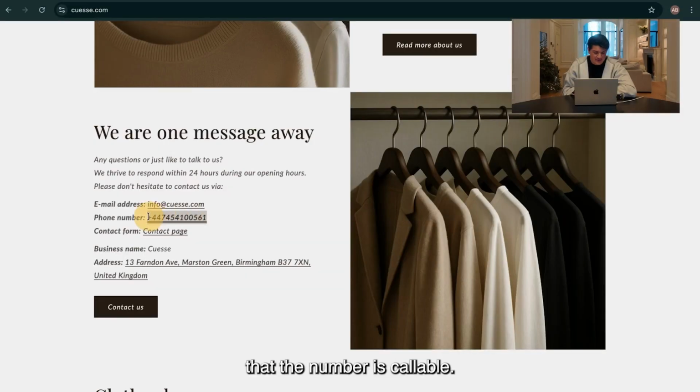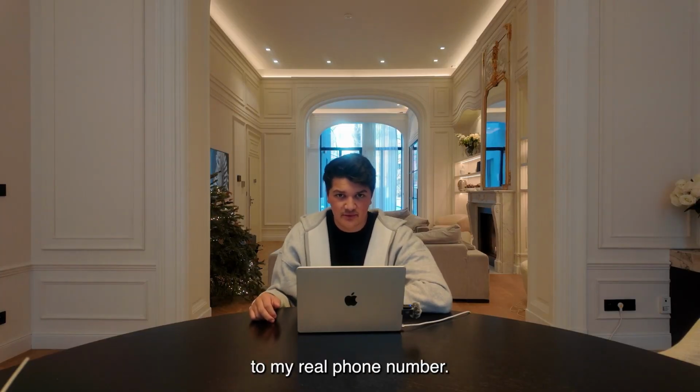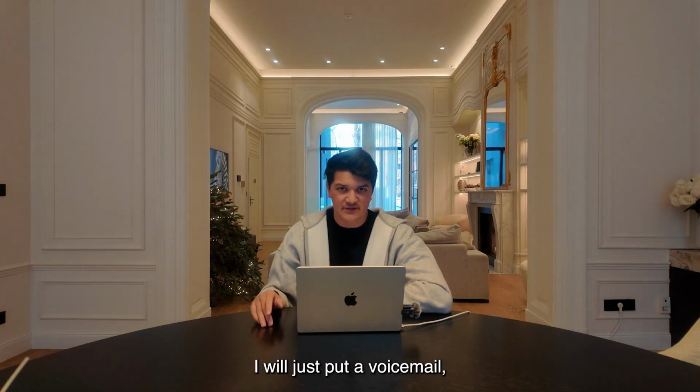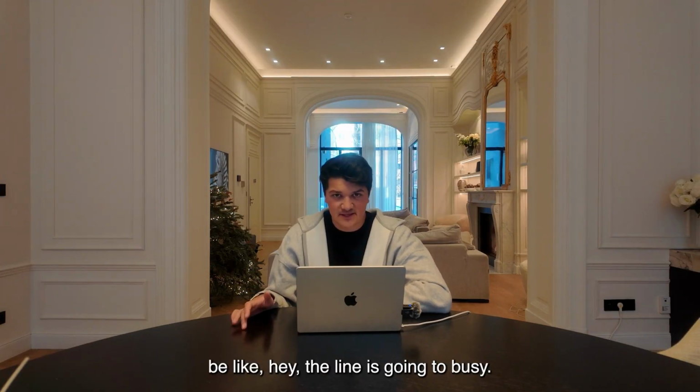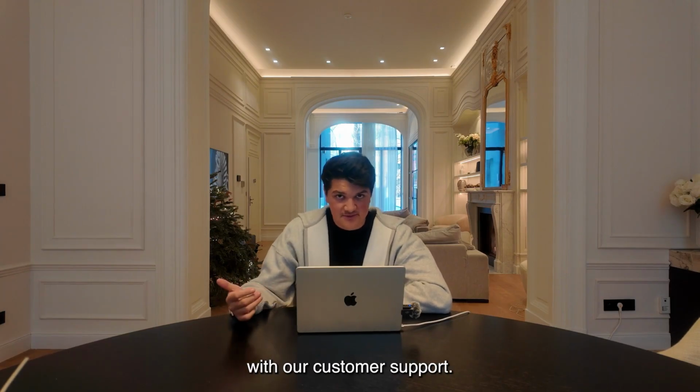It's important that the number is callable, so if Google decides to call the phone number, it works. What I do is I buy a phone number and I make it redirect to my real phone number. And once the store is approved, let's say five weeks later, I will just put a voicemail, like, hey, the line is currently busy. Please message info at to get in contact with our customer support.